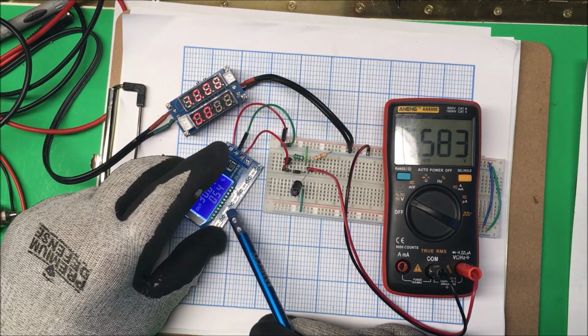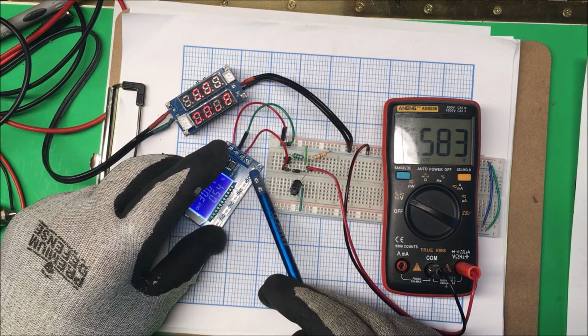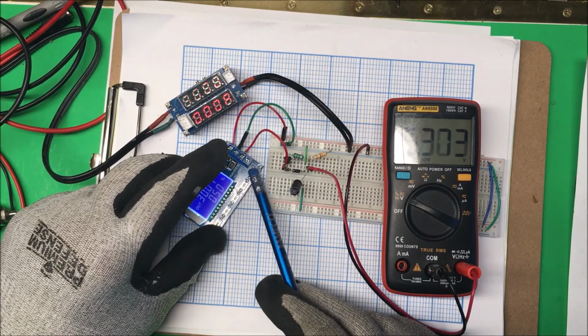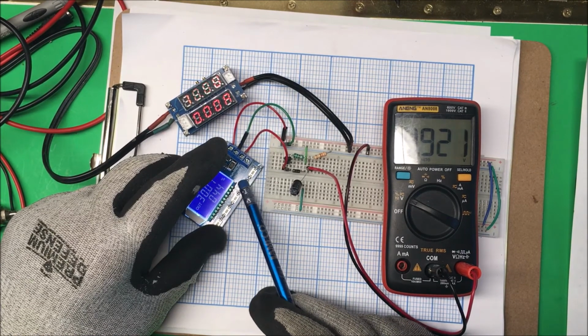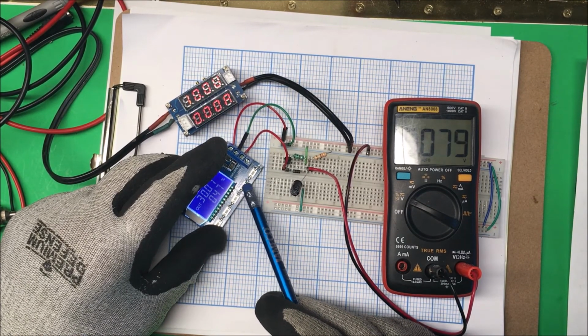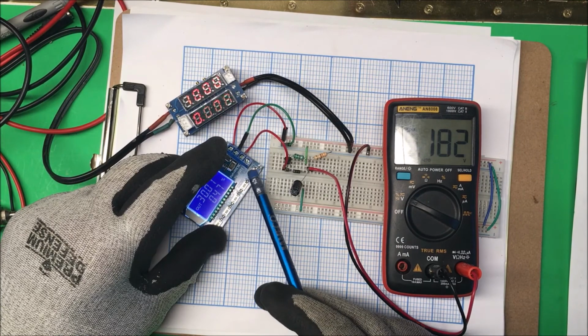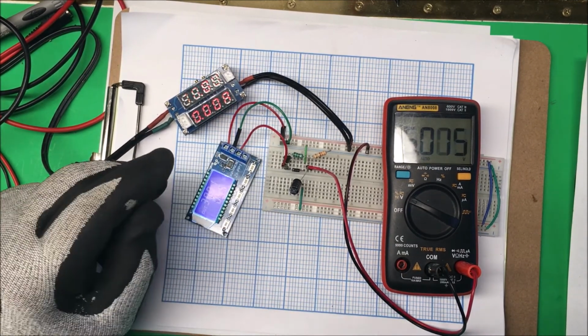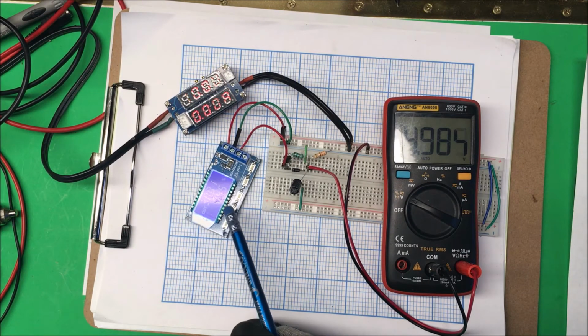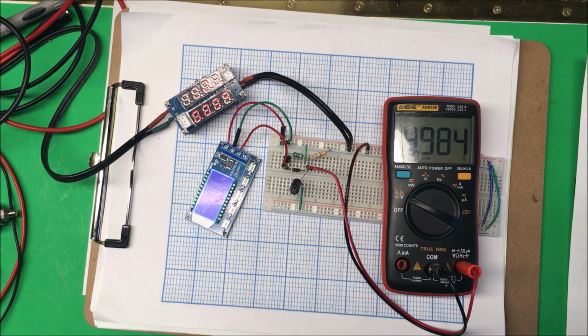Oh, it's going up. Let's do it the other direction. There we go. That's about as close as I can get it. So the duty cycle's at 45% now. But you can change the voltage with the duty cycle on there. That's a good way to adjust the output voltage. But that's all there is to it.